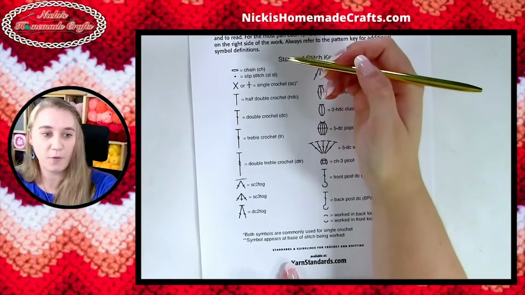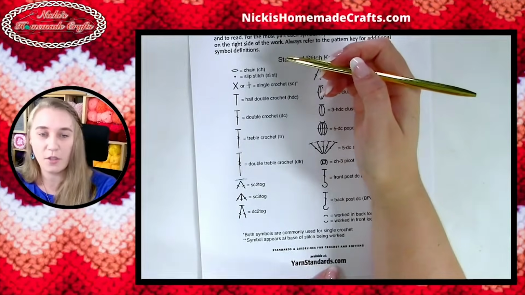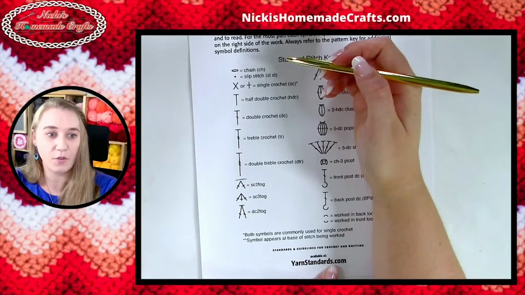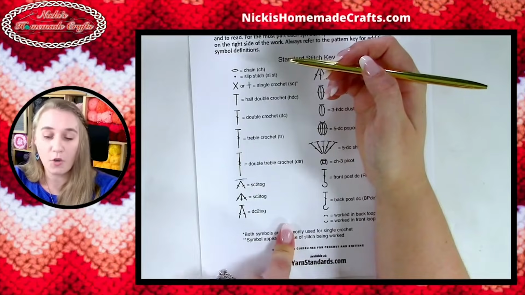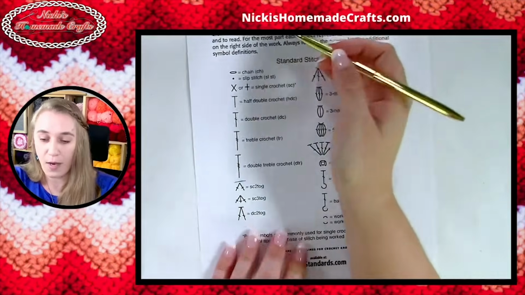By the way, I grabbed this from yarnstandards.com, which is the Craft Yarn Council. So if you want to grab this, you can grab it from there, or you can hop into my website and grab it from there as well.